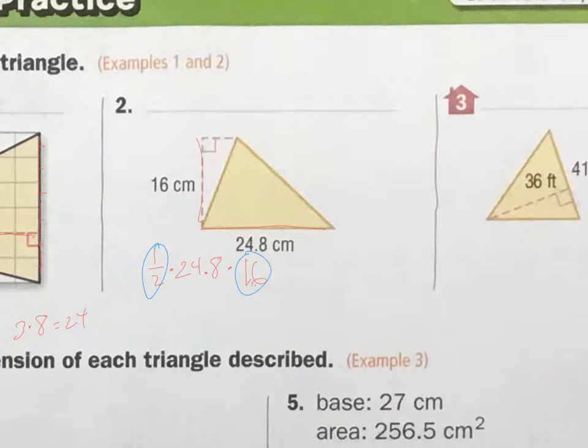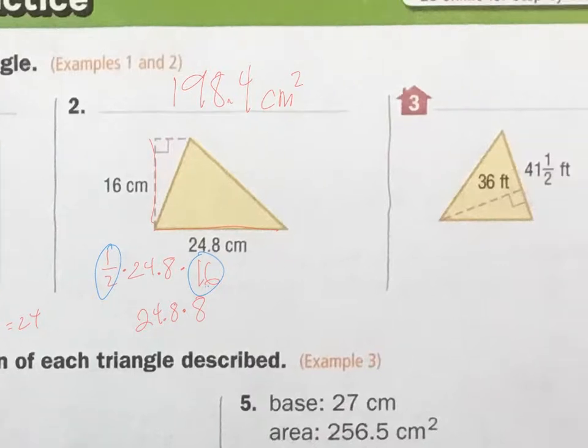So I do that first. So it's 24.8 times 8. Then, if I can do it mentally, I will. If not, I get my calculator out. It's 24.8 times 8 equals 198.4 centimeters squared, because it's the area.